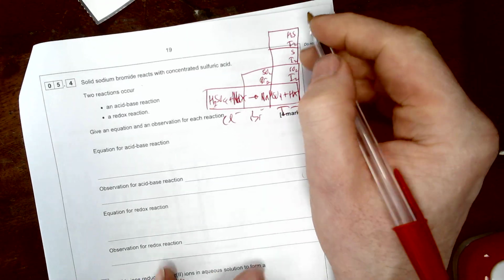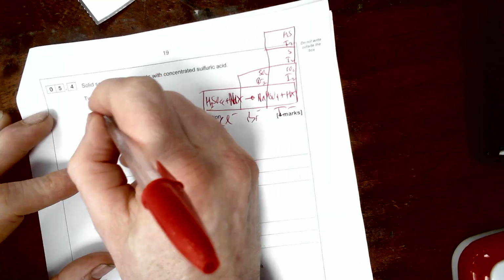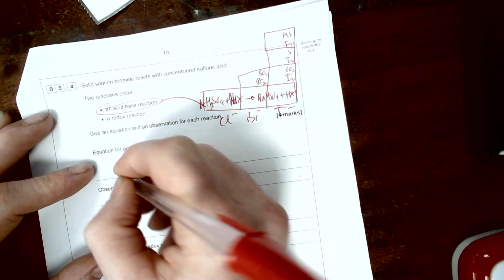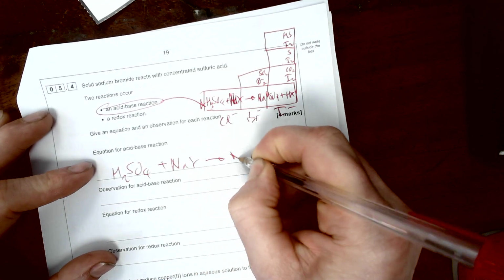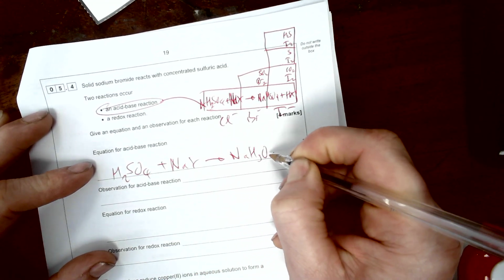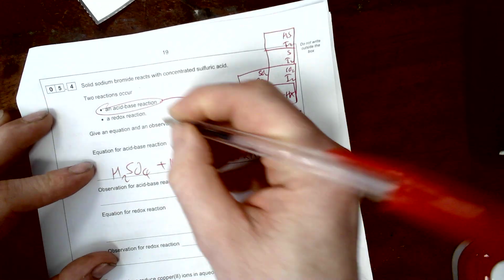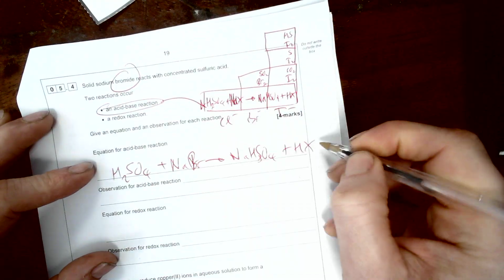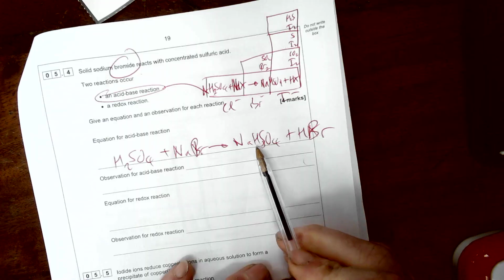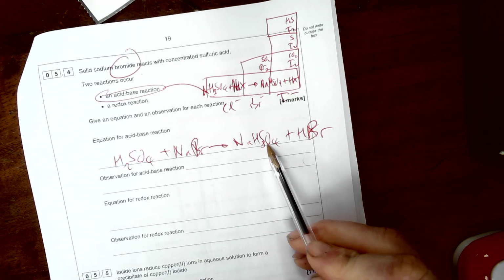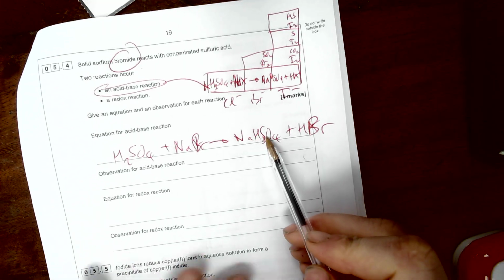So, give an equation and an observation for each reaction. Which is the acid-base reaction? Well, that's the bottom one here. So that was H2SO4 plus NaX makes NaHSO4 plus HX. Actually, I've written X there, so it can't be that. Bromide, NaBr, HBr. That's what you do. I saw a lot of Na2SO4s there. Why are you learning stuff that I haven't taught you? It is correct, but learn it from what I've done.